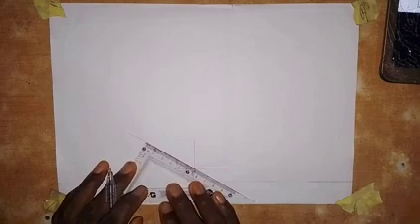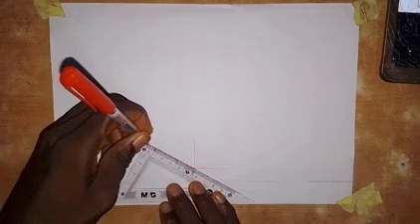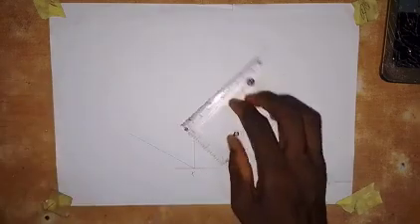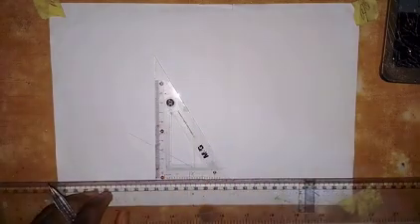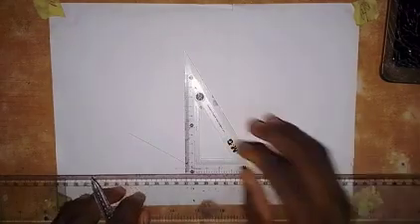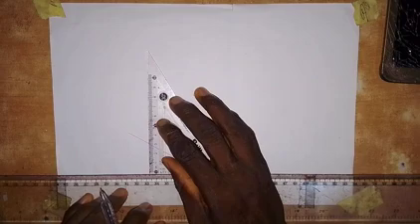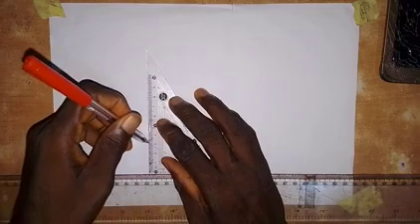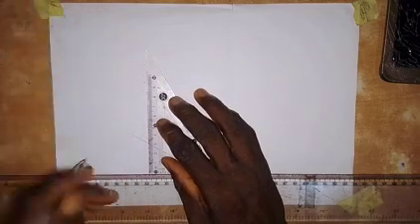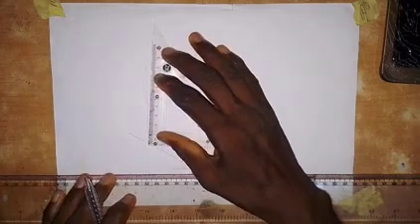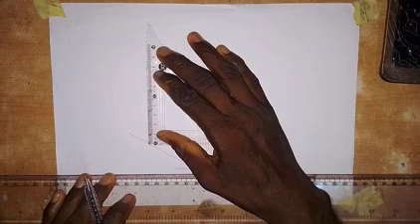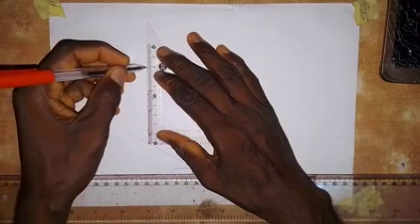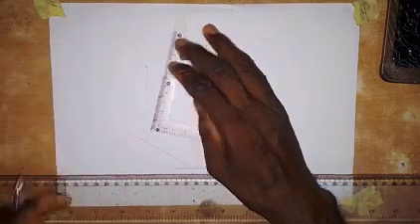So this is 55 millimeters. At this point here we draw a vertical line. The height of this vertical line is 80 millimeters. So take a measurement of 80 millimeters. This is 80 millimeters here.